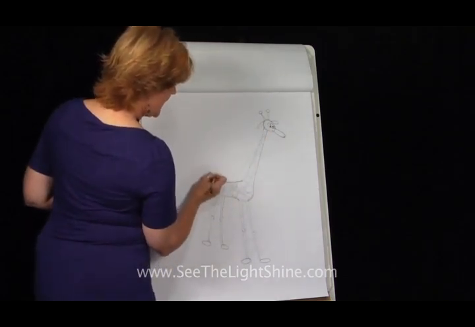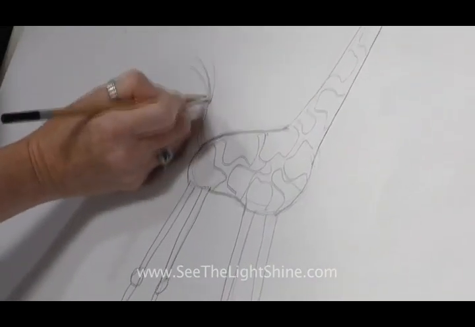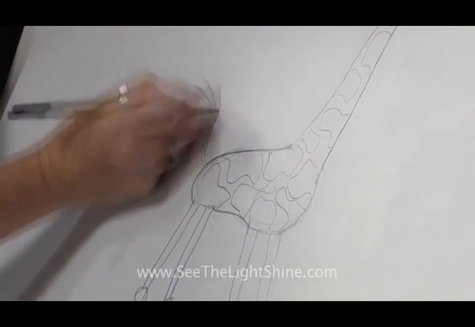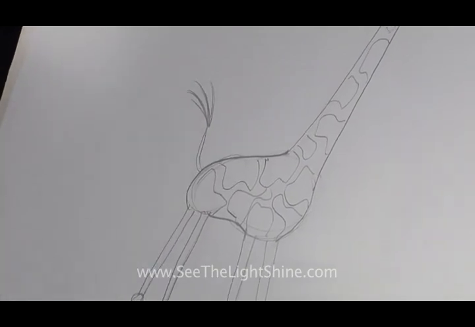So a giraffe actually has a tail that has just a bunch of hair at the end, like this. So it's like a stick with a bunch of hair at the end. Sometimes it's down, sometimes it's up. But to make it funnier, we're going to put it up.